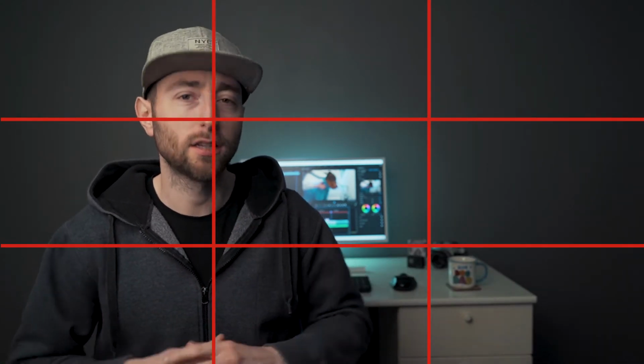What is composition? Well, in photography we have what's called the rule of thirds. The rule of thirds is when you section an image into 9 squares, like you can see on the screen here, and what you want to try and do is put your subject onto one of the 4 intersection points. By doing that, straight away that's going to make your image look a little bit stronger.